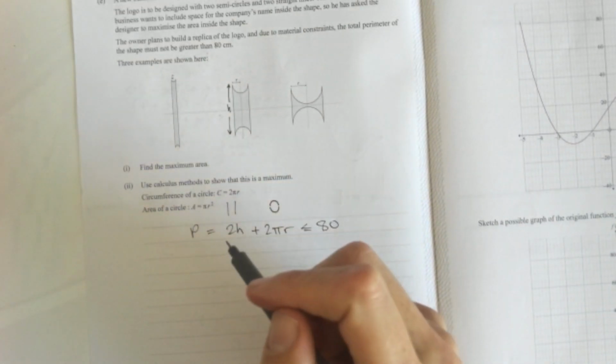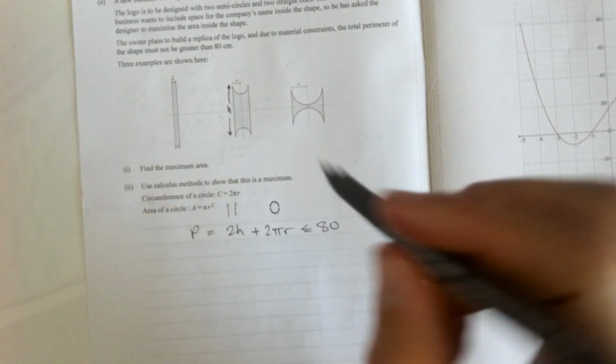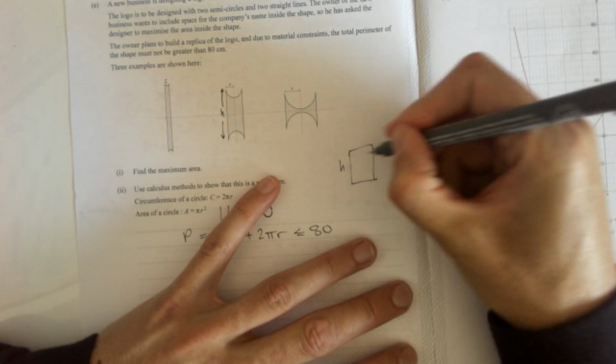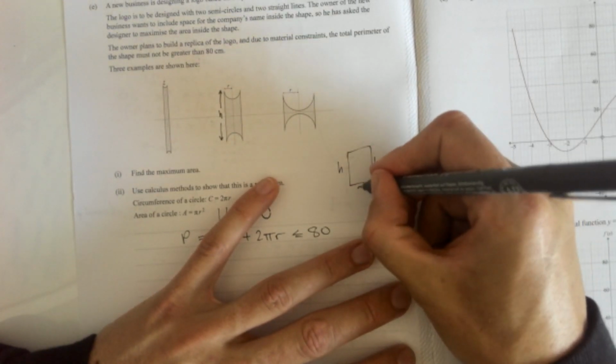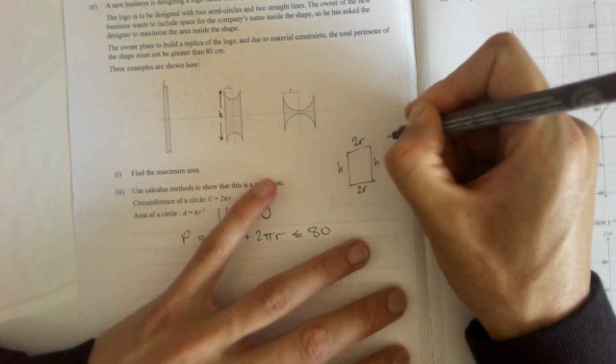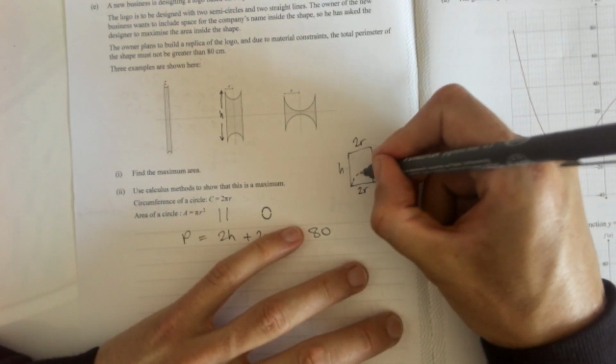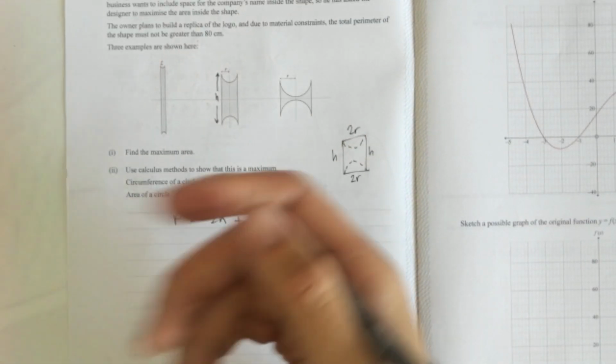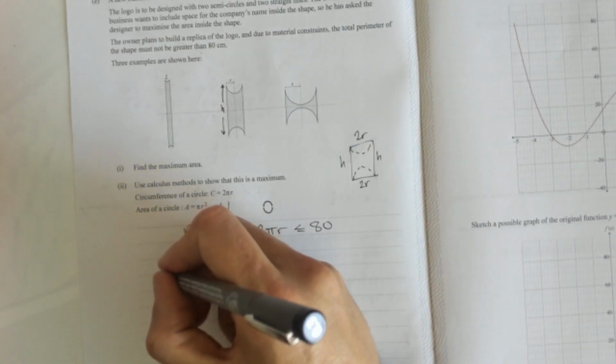Okay, let's find out the area. So the area is just a big rectangle with h and 2r, but then it minuses out a circle from that. It's nice and straightforward.